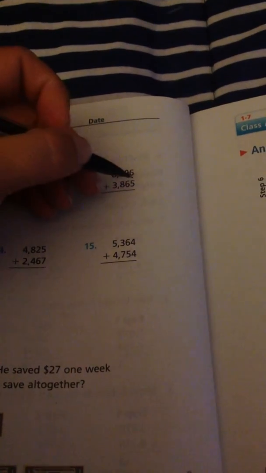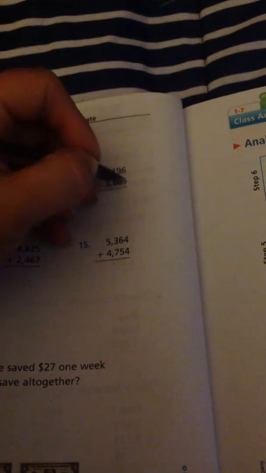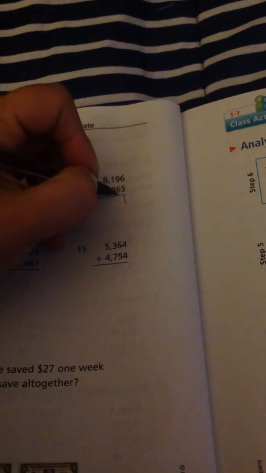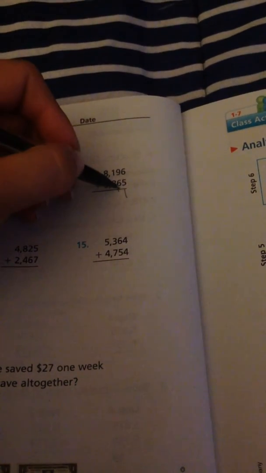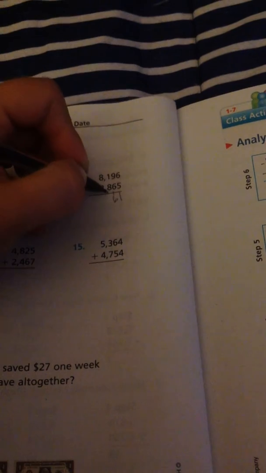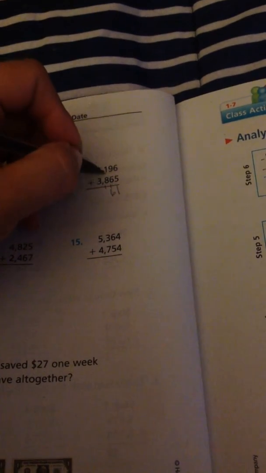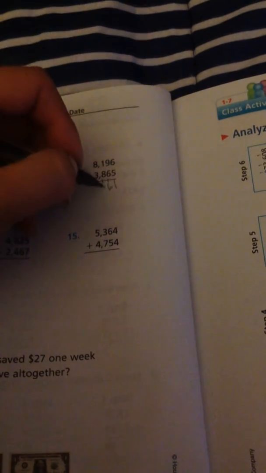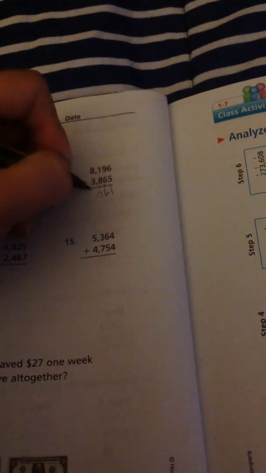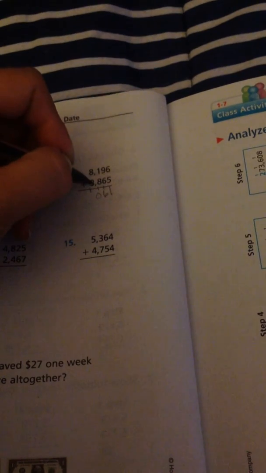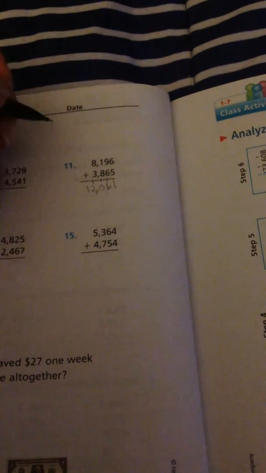Okay. I'm going to do number 11 using new groups below. So I have 6 plus 5, which is 11. I have 9 plus 6, which I know is 15, plus 1 more gives me 16. 1 plus 1 is 2, plus 8 would give me 10. And I know that 8 plus 3 is 11. One more would give me 12. So my answer is 12,061.